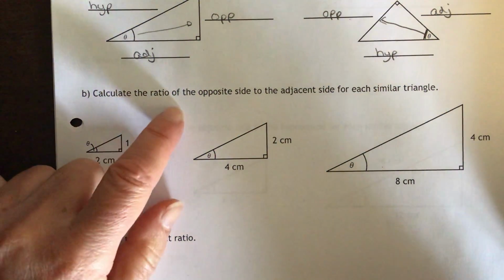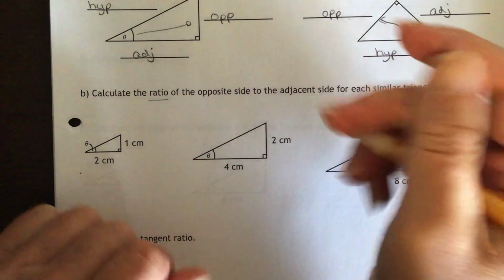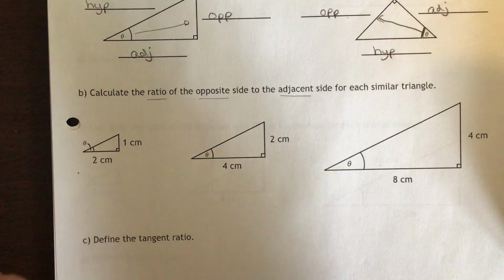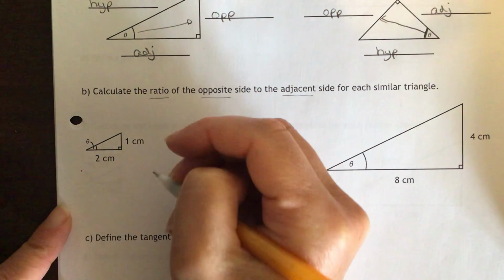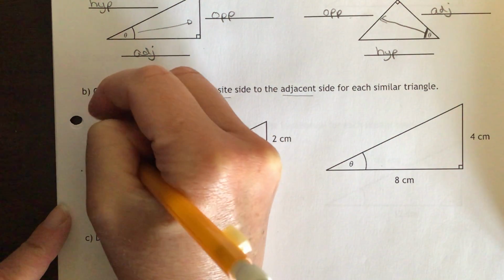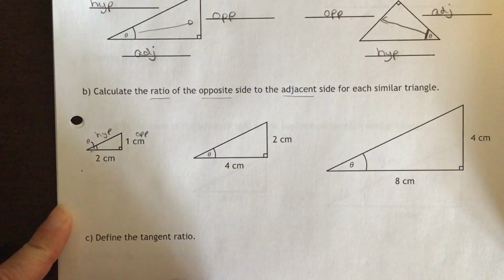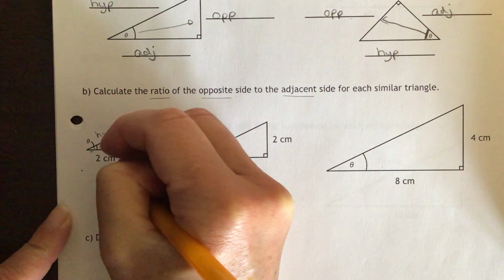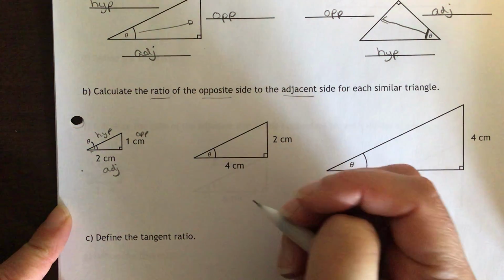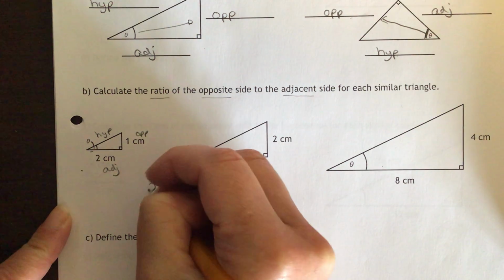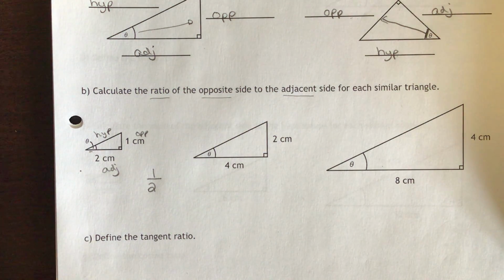Okay, so calculate the ratio of the opposite side to the adjacent side for each similar triangle. So here, we're going to label our sides first. We know this is our hypotenuse, this is our opposite according to this angle, and this is our adjacent. So then now, if we do the ratio of the opposite side to our adjacent side, that would be 1/2.